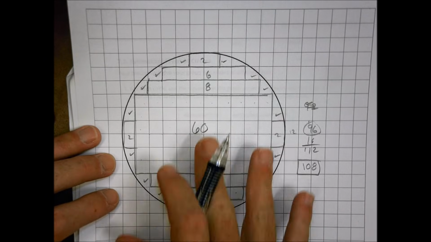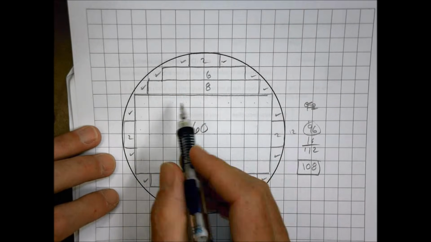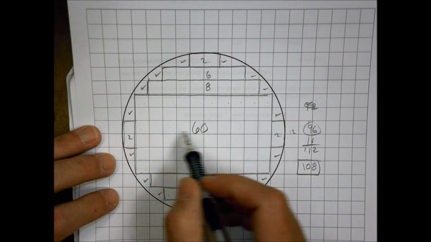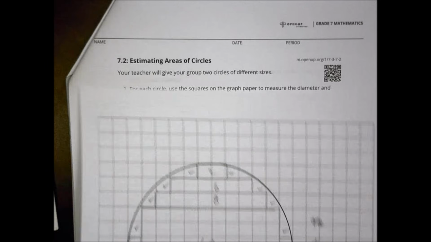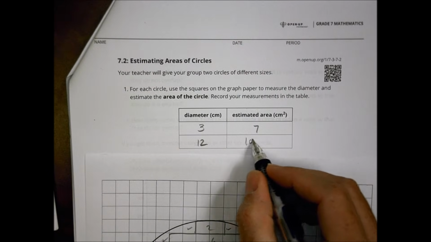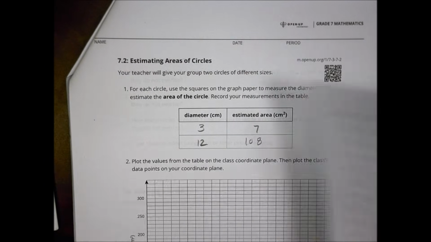Again, the idea is you're looking and thinking how many squares of one unit can fit inside of a circle that has a radius of 12. And so we would say probably about 108. Okay, just as an estimate there.